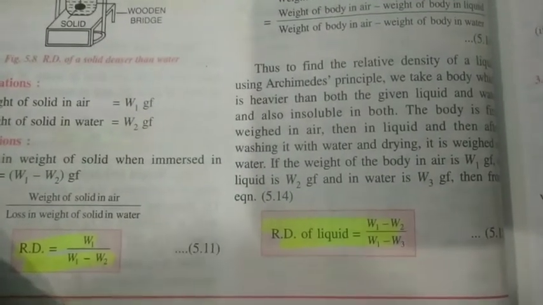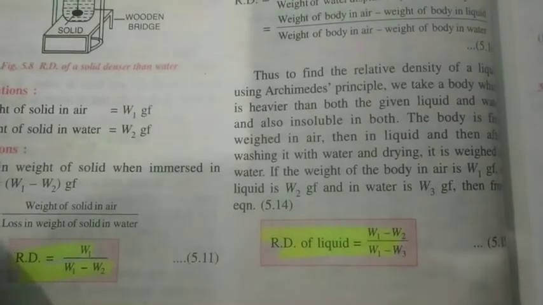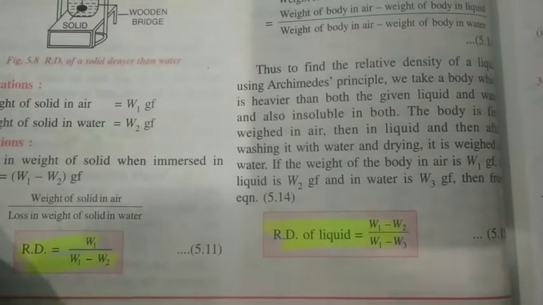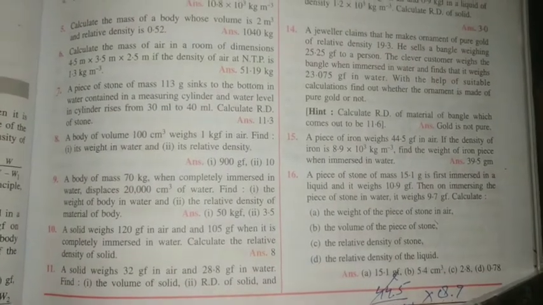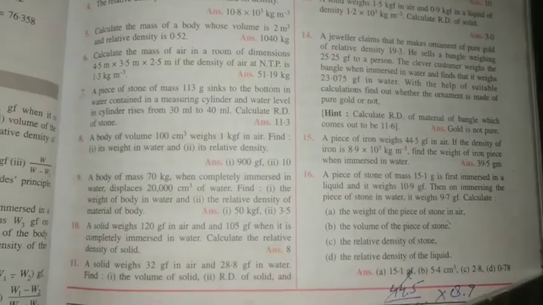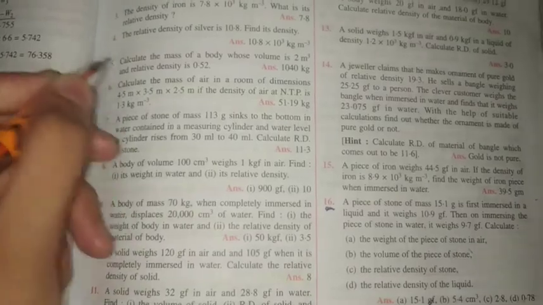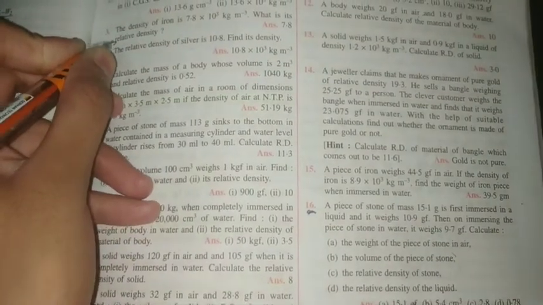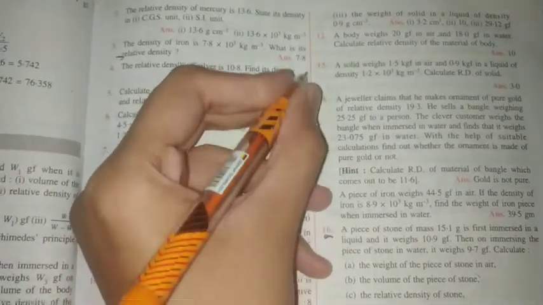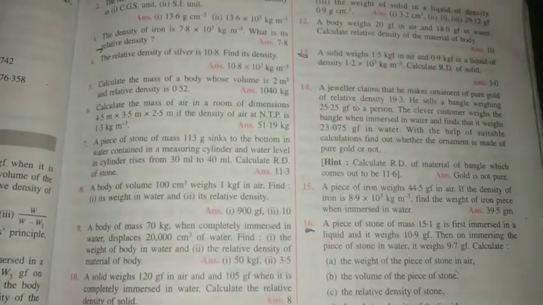Through this our second unit gets completed. Now we are going to solve a few numericals, at least three numericals. One is 16, 3 and 13. Okay, so let's start solving.